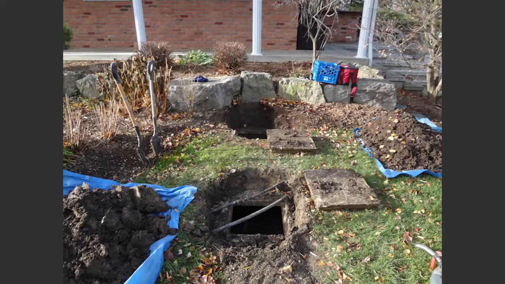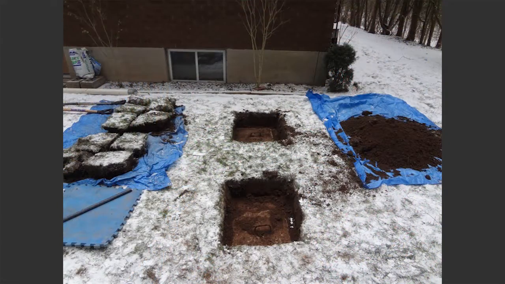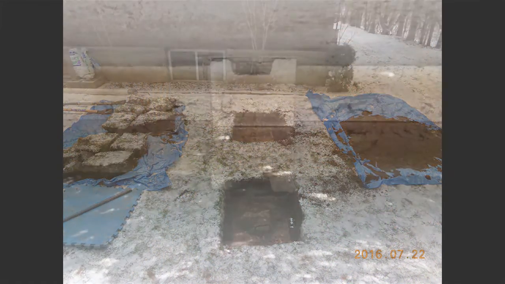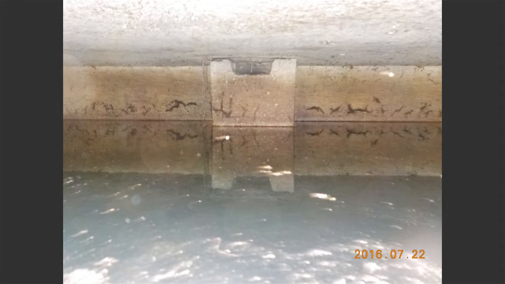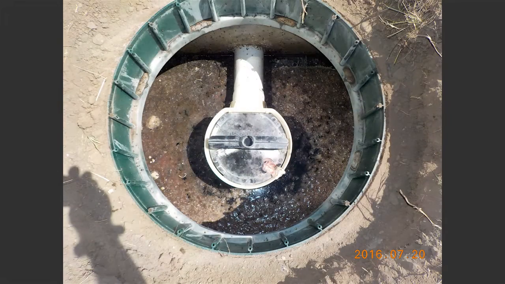Following that, you want to expose all of the tank lids to investigate the condition of the structural integrity of the tank, the height of the effluent level or liquid level that would be in that tank, and the presence and condition of the inlet and outlet baffles in the septic tank.